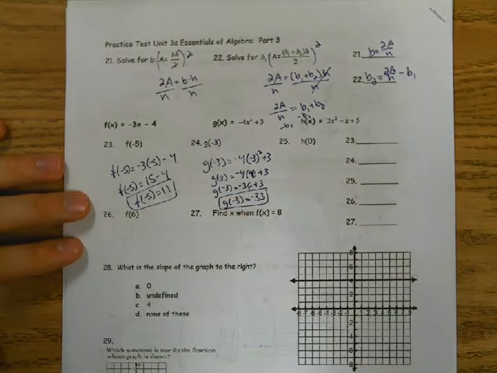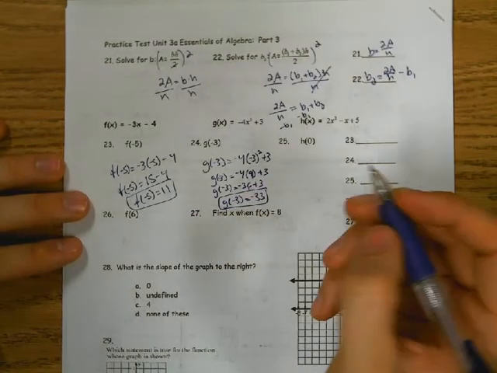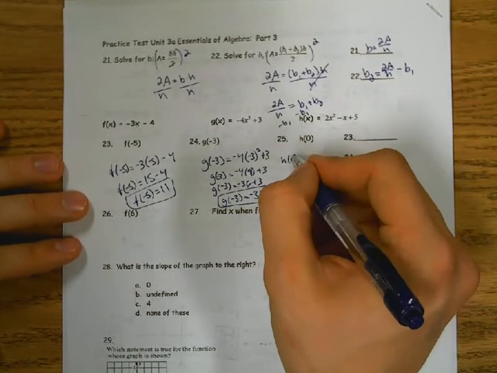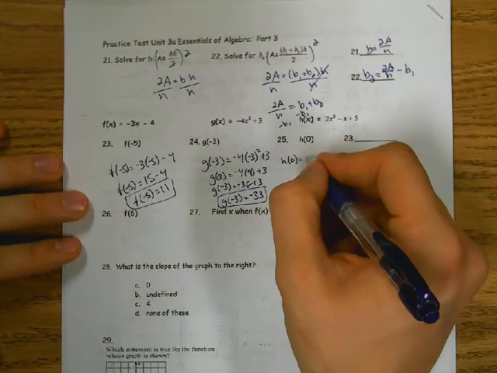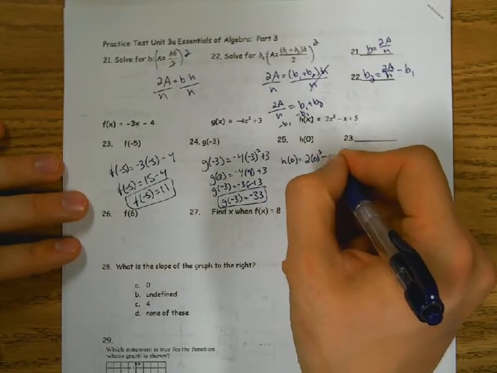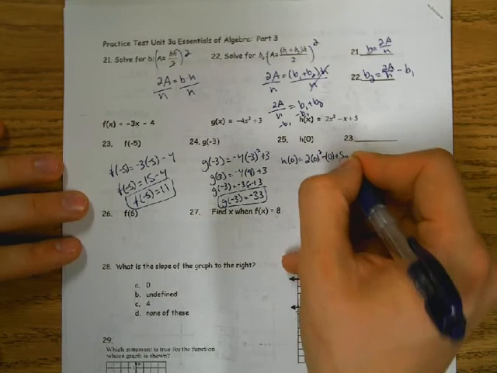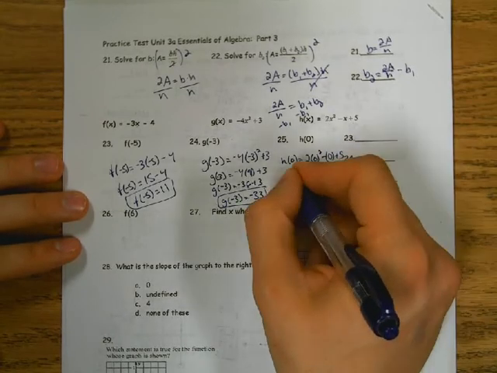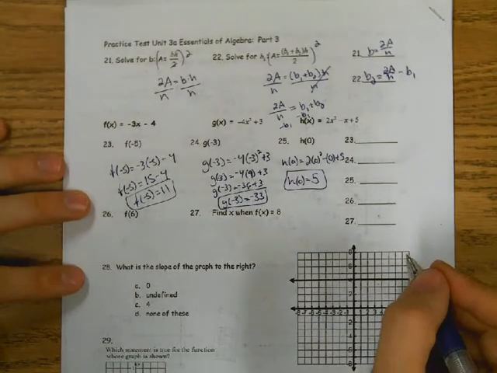Last one, h of 0. My personal favorite. It's the easiest one. H of 0. I'm using function h. I'm going to put a 0 in for x. So 2 times 0 squared minus 0 plus 5. Everything cancels out. We're just going to have a 5. Fantastic. That's a good one.